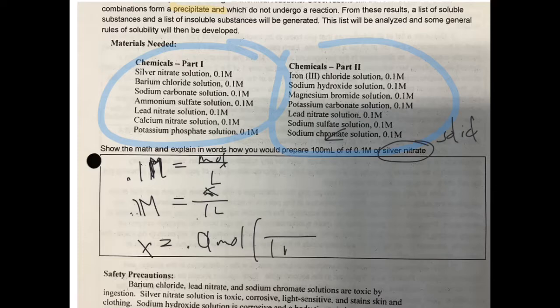For 1 mole of silver nitrate, it has a molar mass of 169.87 grams. And that is found in two ways. In a lab setting, you can actually look on the bottle of silver nitrate and it will tell you its molar mass. In not a lab setting, you can just go to the periodic table and add up silver and nitrate. So we times that through and we find 1.69 grams.